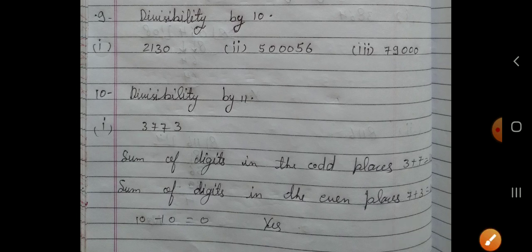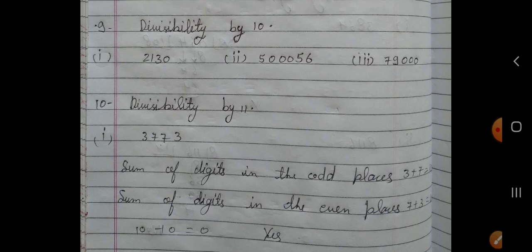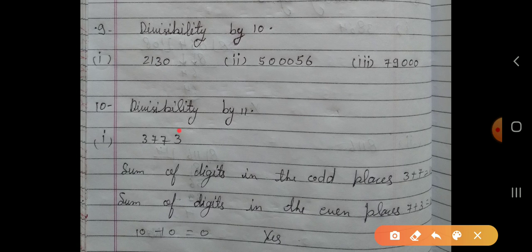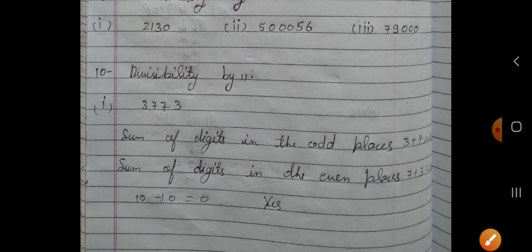What do we have to do? First we find the sum of digits in the odd places. We take this 3 at the first odd place, and the second odd place, the hundreds. 3 plus 7 is 10. Now come to the sum of digits in the even places. We take the tens digit, this is 7, and 3, which is at the thousands place. 3 plus 7 is 10, and the difference is 10 minus 10, 0. If 0 is the difference, it means this is divisible by 11.